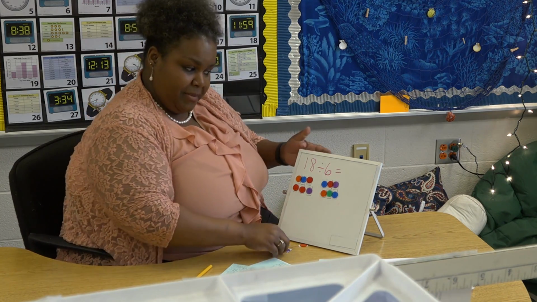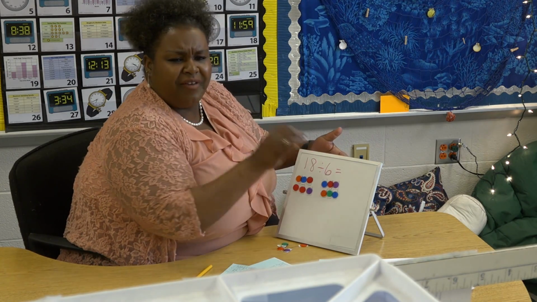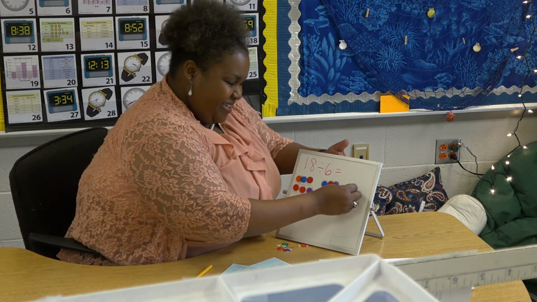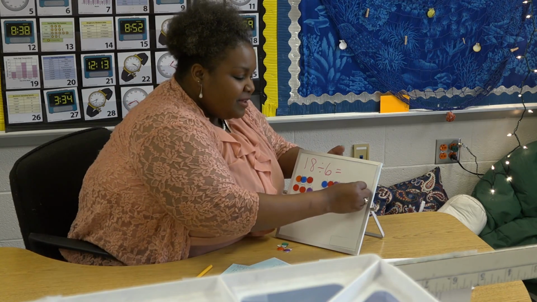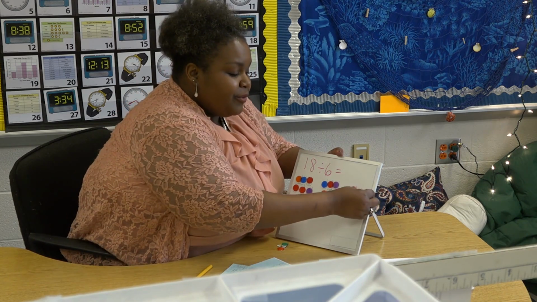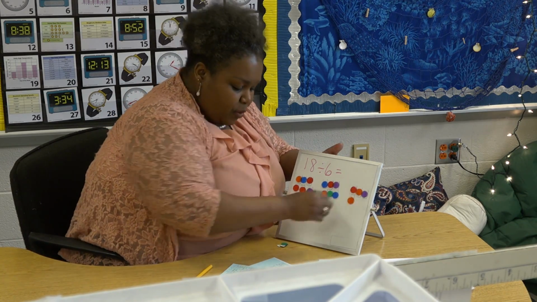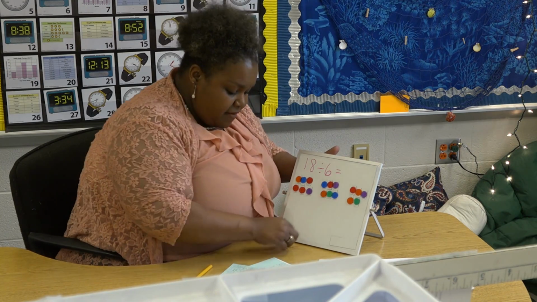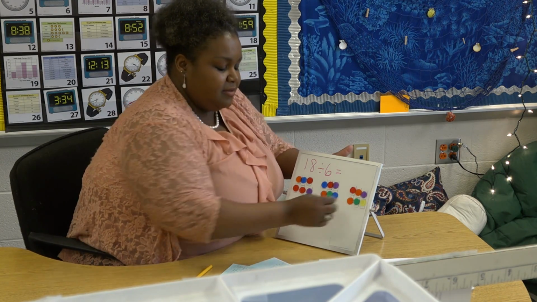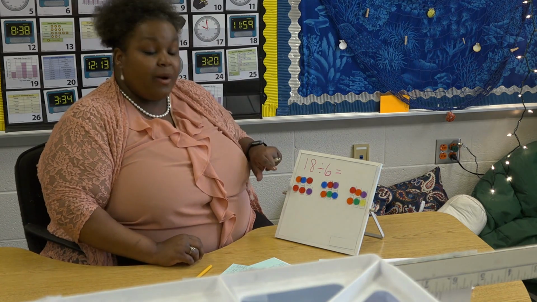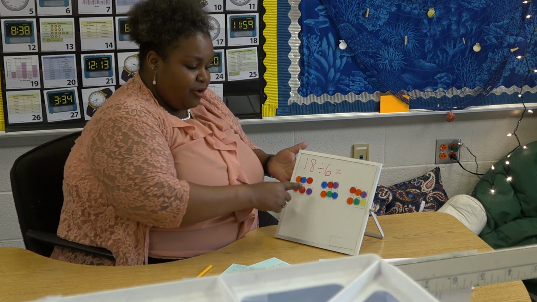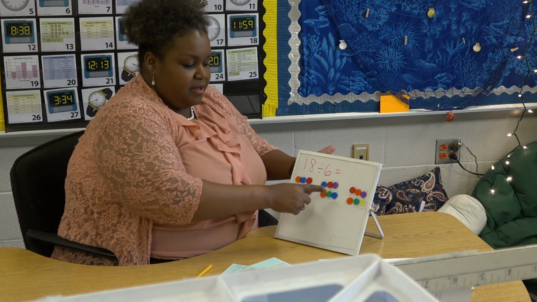I'm up to 2 groups of 6. Let's see if I can make another. Wonder if he's inviting all the kids in our class. 1, 2, 3, 4, 5, 6. So I have my 18 counters that represent the people that are invited to the party. They are sitting in groups of 6. I have a group of 6, I have a group of 6, and I have a group of 6.